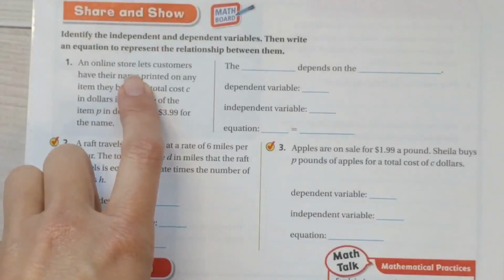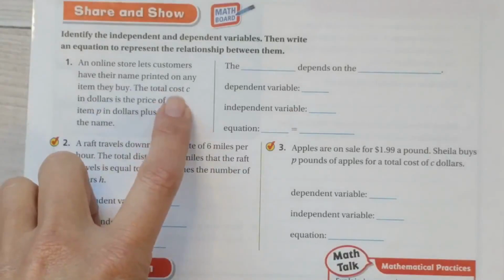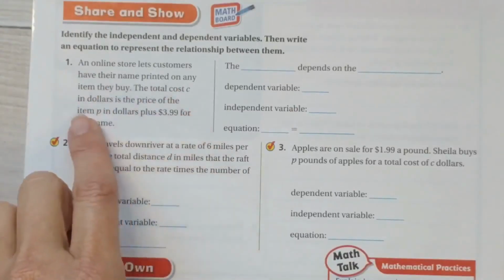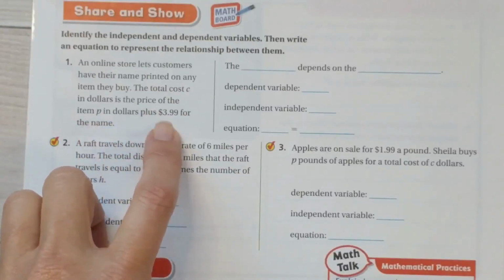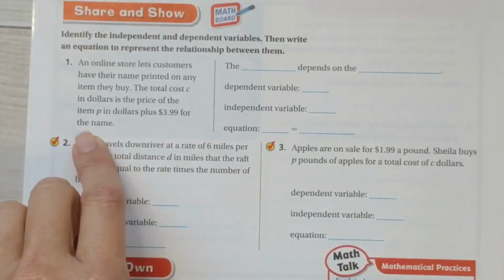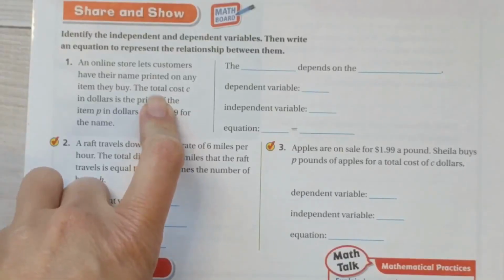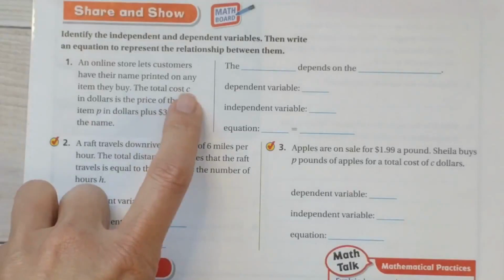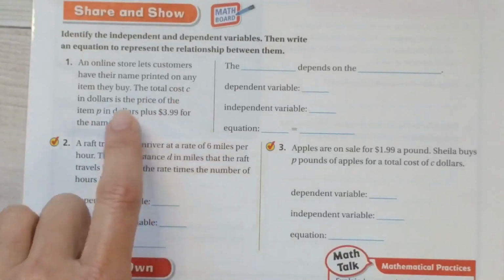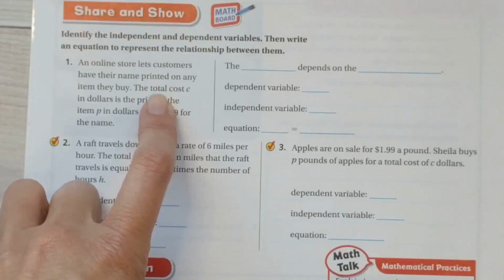An online store lets customers have their name printed on any item they buy. The total cost, C, in dollars, is the price of the item, P, in dollars, plus $3.99 for the name. Okay, notice something here. When it says total, that tells us that that depends on this variable. So this is our dependent variable. This is our independent variable. Anytime we see that word total, that's a big clue, and we're going to write that in our notes, that this is our dependent variable.